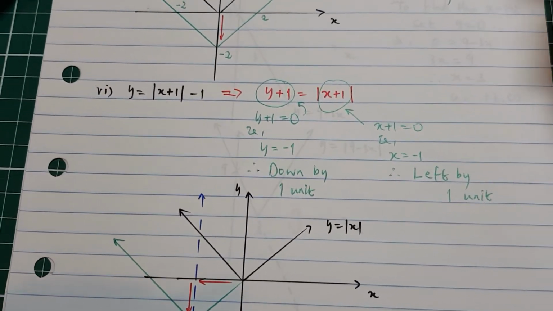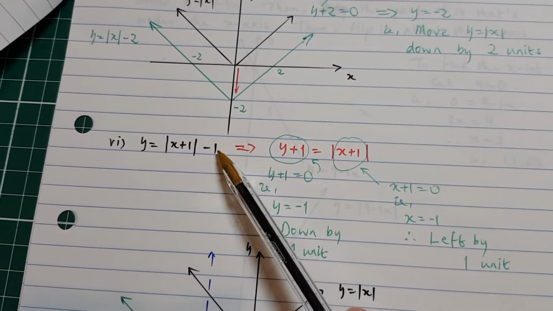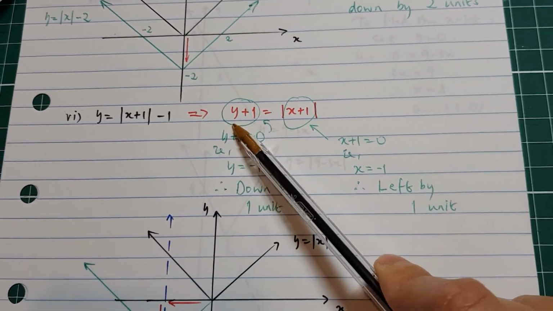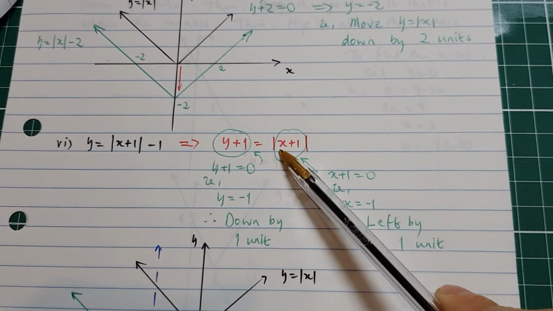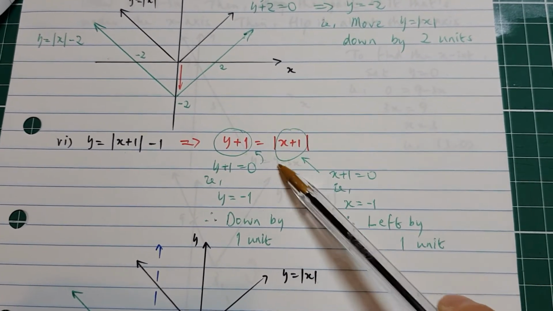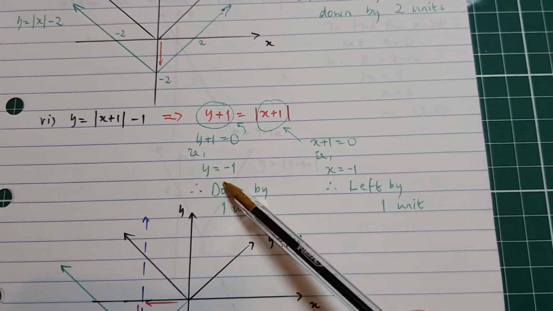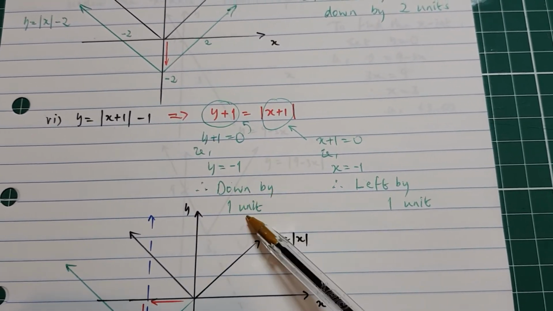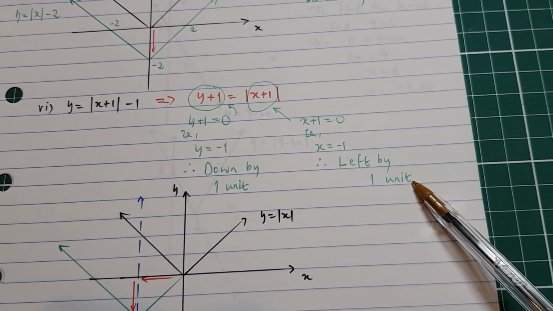Part 6, y equals absolute x plus 1, take away 1. Again, you shift that one over to the other side, and you get this. So look for the y value that makes the left-hand side 0, and look for the x value that makes the stuff inside the absolute value 0. So respectively, you get y equals -1, x equals -1. Hence, it's down by 1 unit, and that means left by 1 unit. You move to the left by 1 unit.